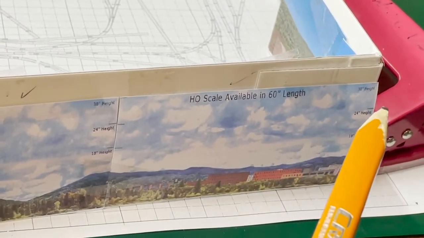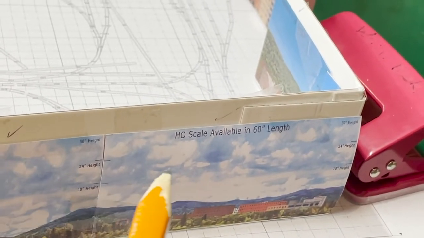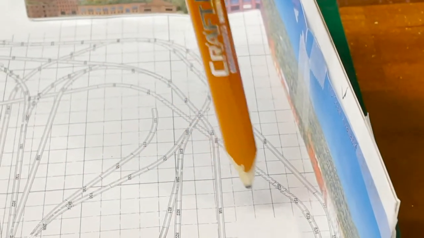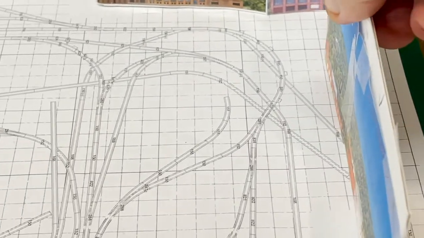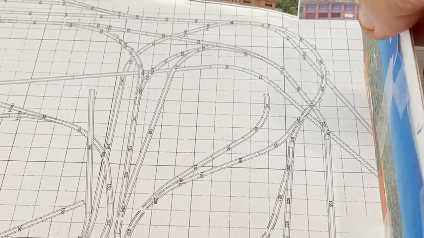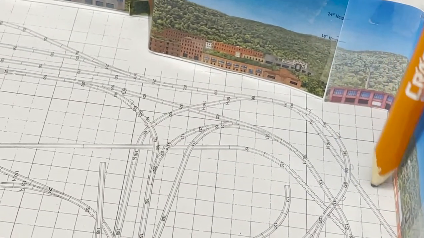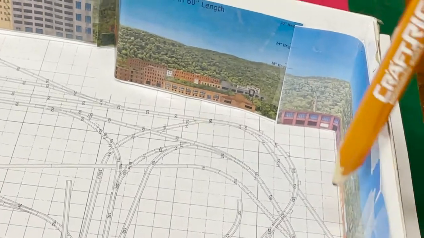So this section here is going to be the section that flips up, because I won't be able to access this track here because this is sitting like this. So you see the track comes out and around, but I can't get at this track because of the backdrop here.